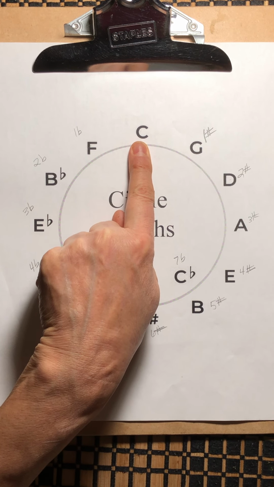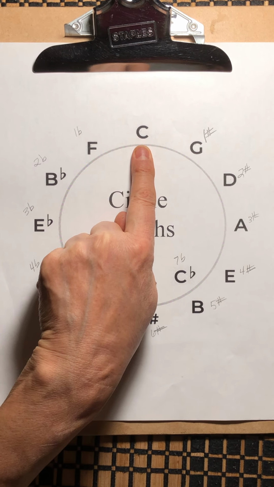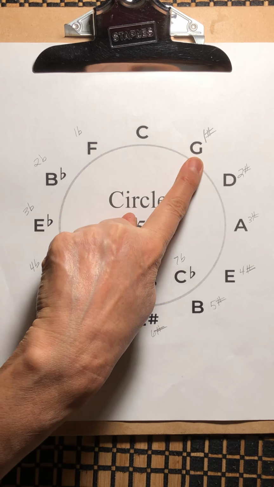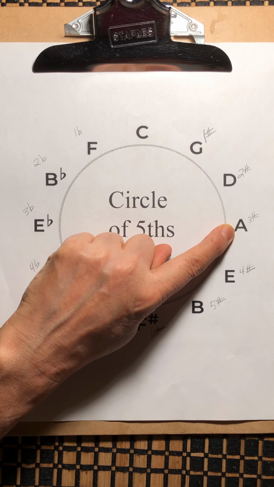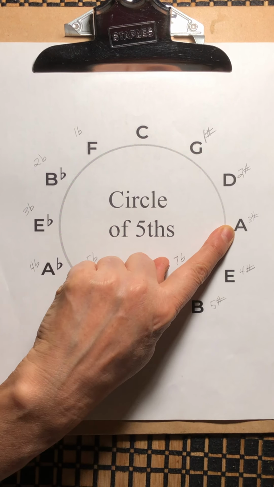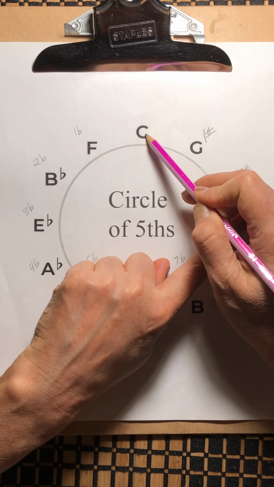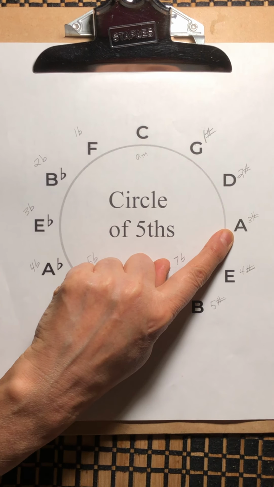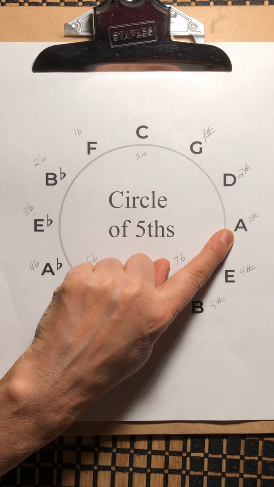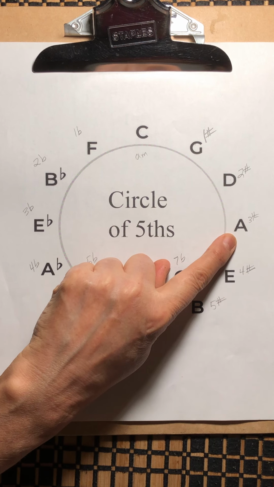For example, if your key is C major, go to the right 3 steps. 1, 2, 3, and you arrive at A. The letter A means A minor. So you can write here C, the minor key is A minor. The relative minor of C is A minor.